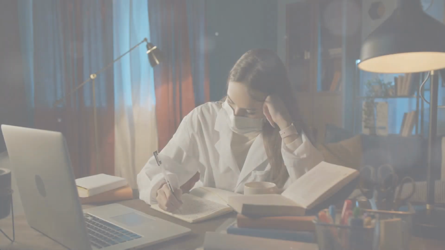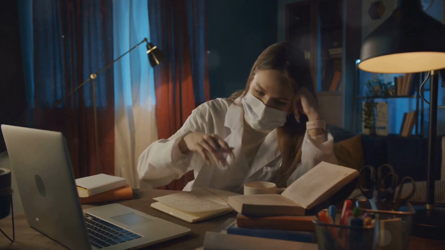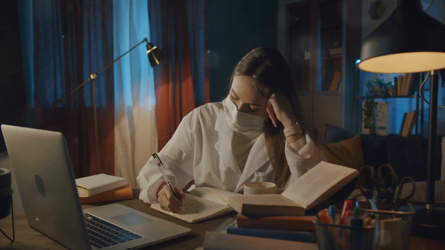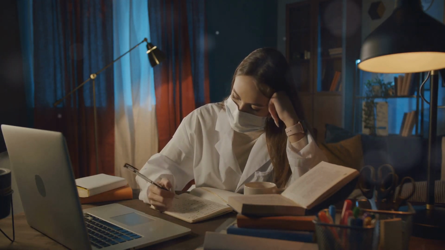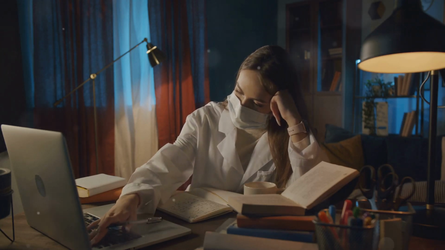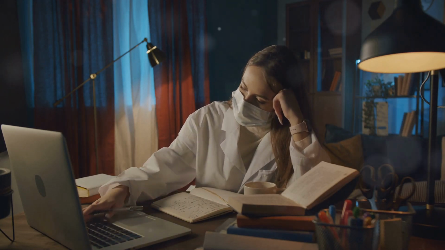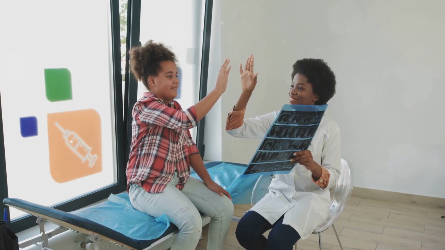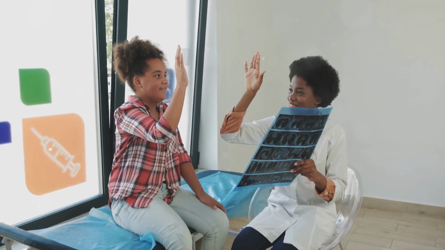As we conclude this comprehensive guide on mastering USMLE Step 2, remember that success in this exam is a testament to your dedication, perseverance, and unwavering commitment to becoming a skilled and compassionate physician. The journey may be challenging, but the rewards are immeasurable. Throughout your preparation, embrace a growth mindset, viewing challenges as opportunities for learning and growth. Celebrate your progress and acknowledge your accomplishments along the way.